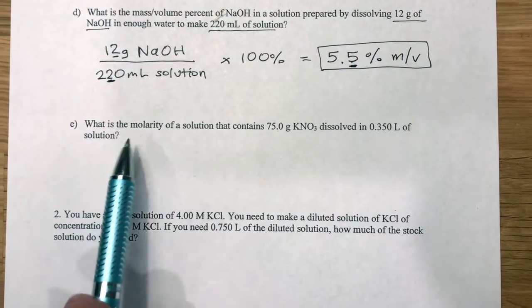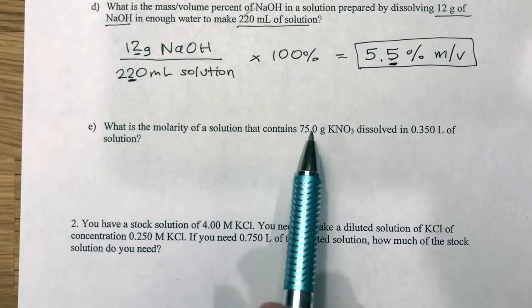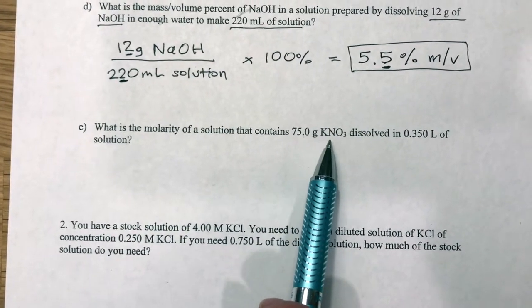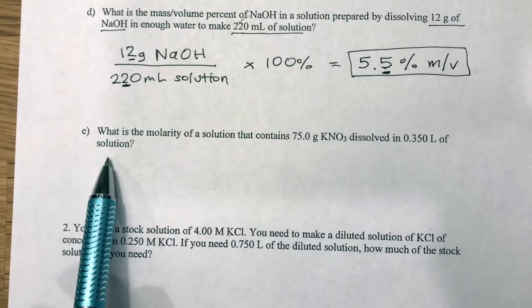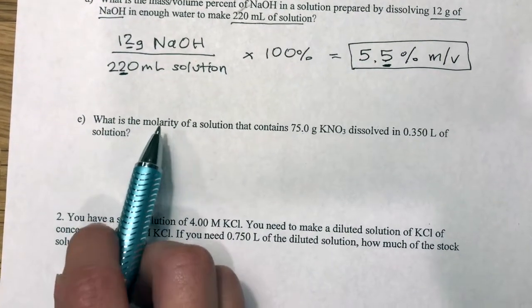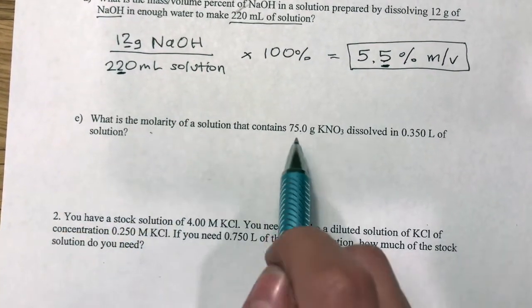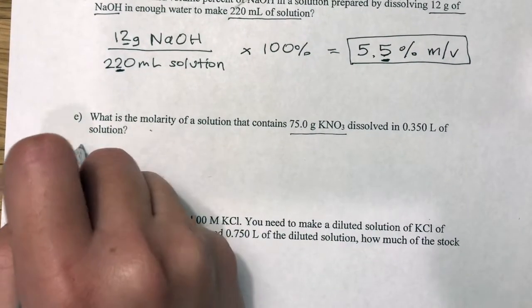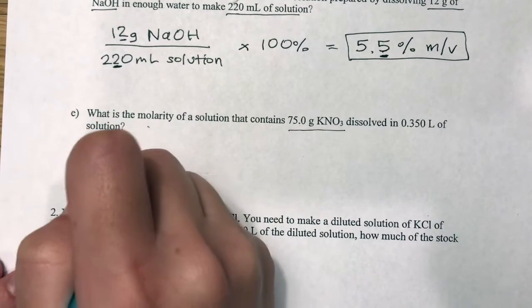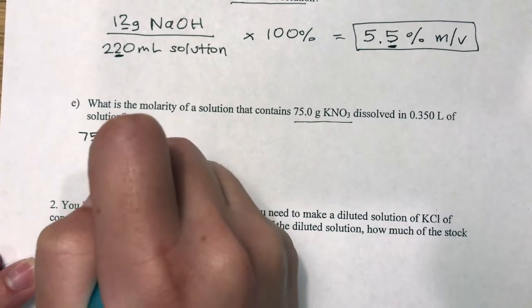Part E is asking for the molarity of a solution that contains 75 grams of KNO3 dissolved in 0.350 liters of the solution. So notice for molarity we need moles over liters. They give us grams, so we have to convert the grams to moles using molar mass. So 75 grams is our given.